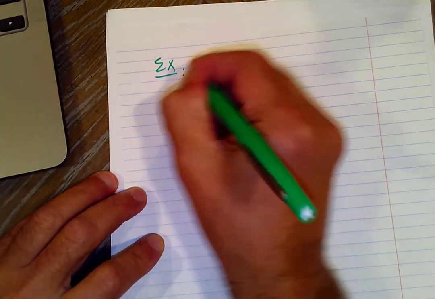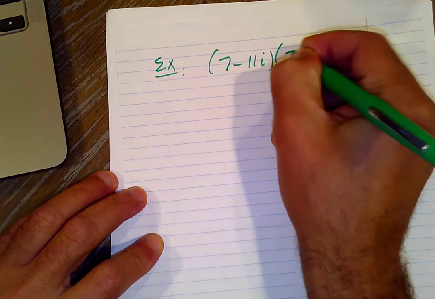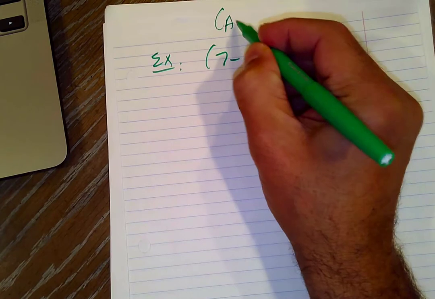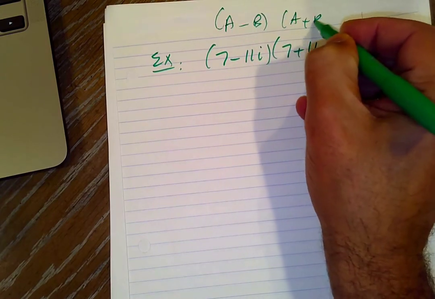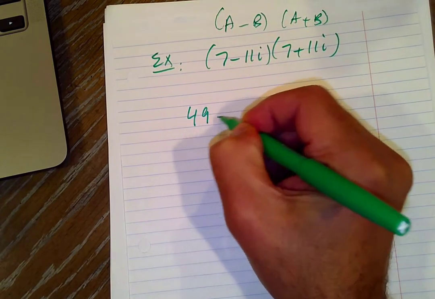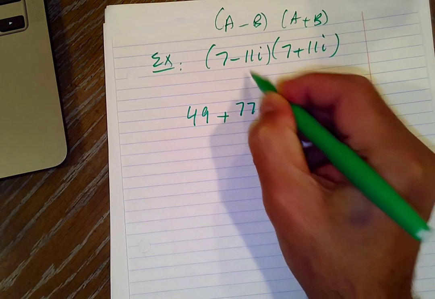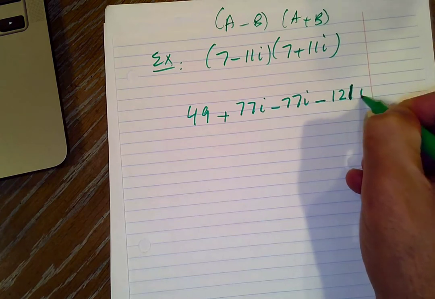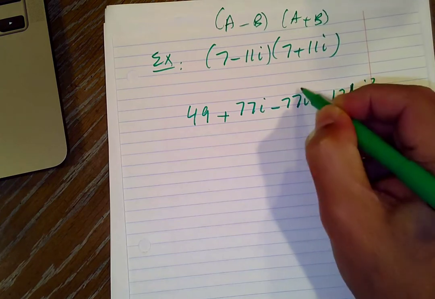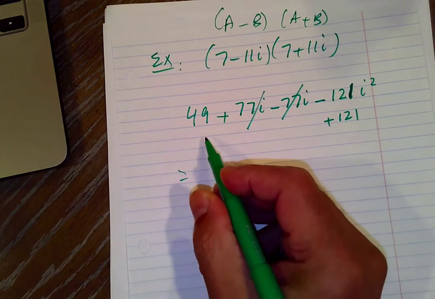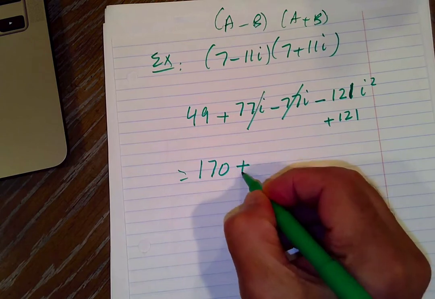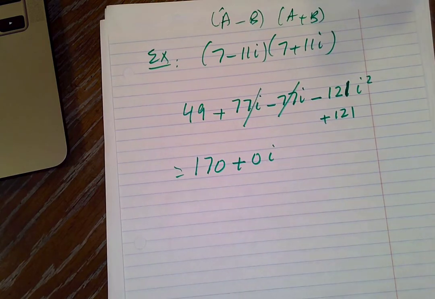And if you're doing something like 7 minus 11i times 7 plus 11i, if you FOIL this, this is like having a minus b times a plus b, the difference of two squares. If you FOIL it, you get 49 plus 77i minus 77i minus 121i squared, which is plus 121. What happened to the i? It cancels out, and you get 49 plus 121 is 170, and to write it in standard form, it's plus 0i.